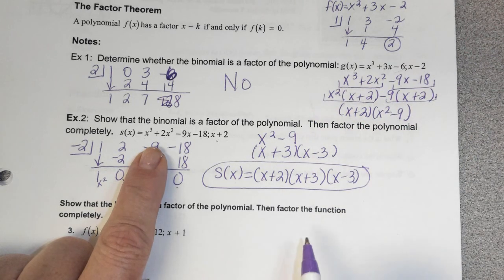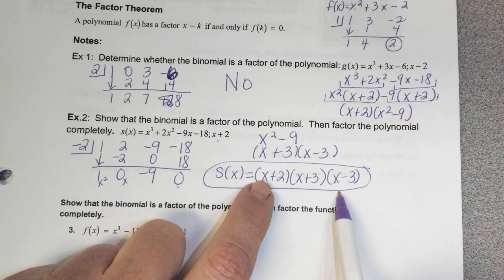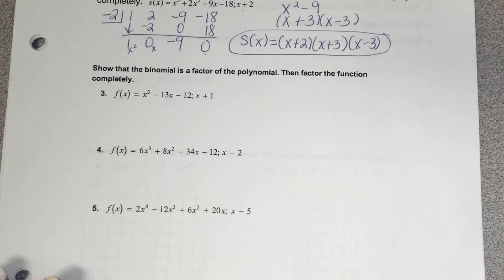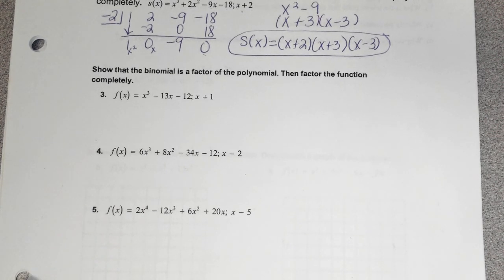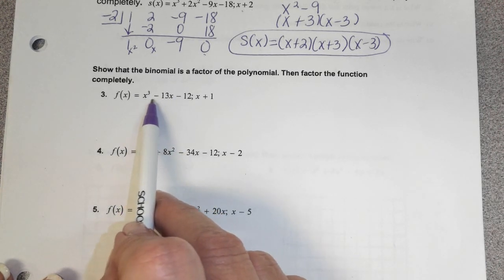Yes. And doesn't that factor down into this? Yes. See how it's connected? It's all related. Okay, let's look at the next one. Show that the binomial is a factor of the polynomial, then factor the function completely. All right. Let's do a more challenging one instead of number 1 or number 3.